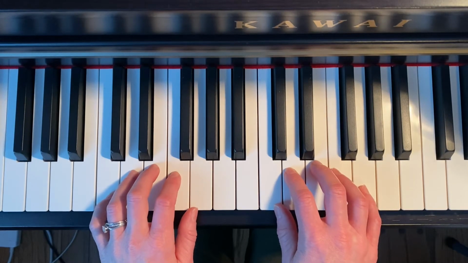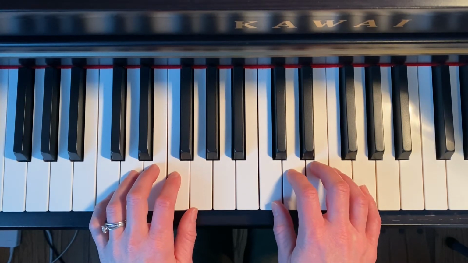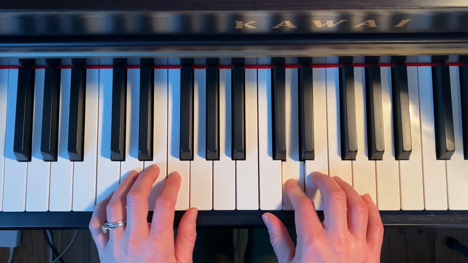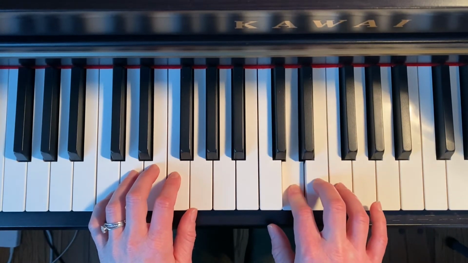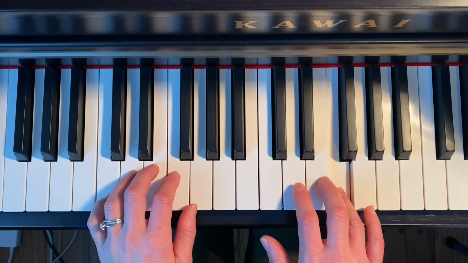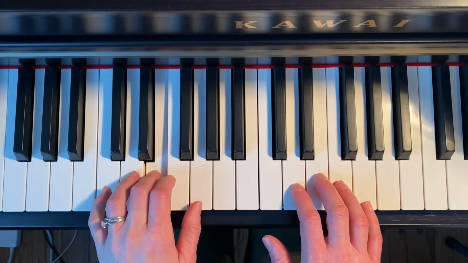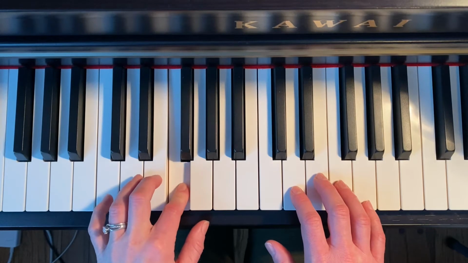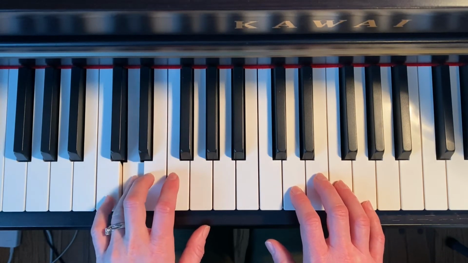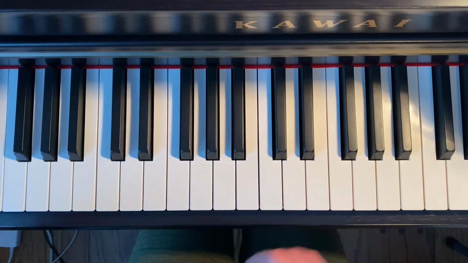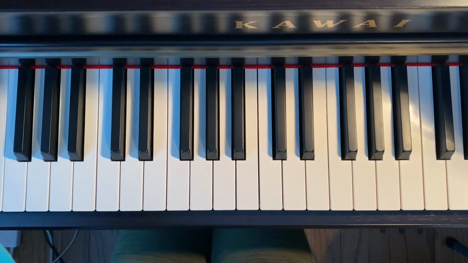1, 2, ready, go. 1, 2, 3, 4. Hold 2, 3, 4. 1, 2, 3, 4. Hold 2, 3, 4. 1, 2, 3, 4. Okay, so make sure you get those holds in there. And don't play the note again, you just hold it.